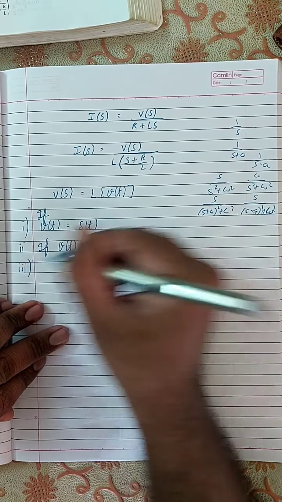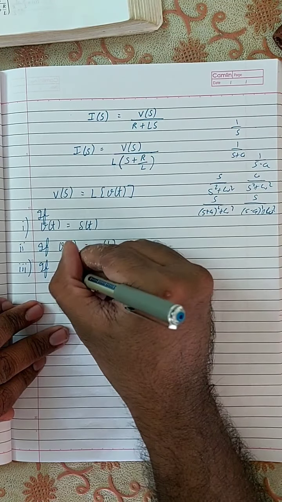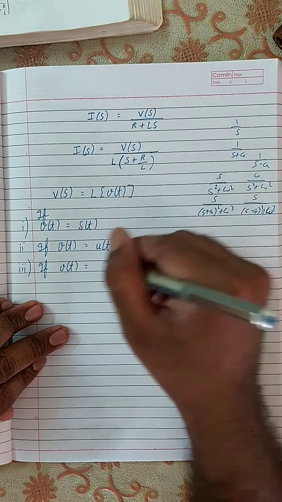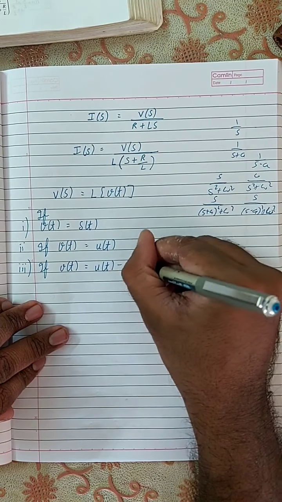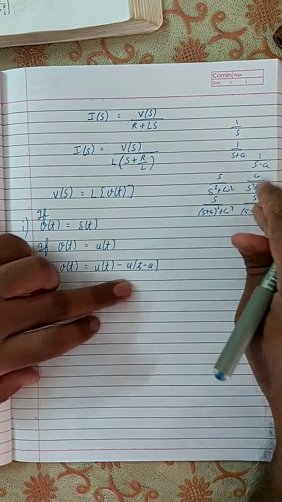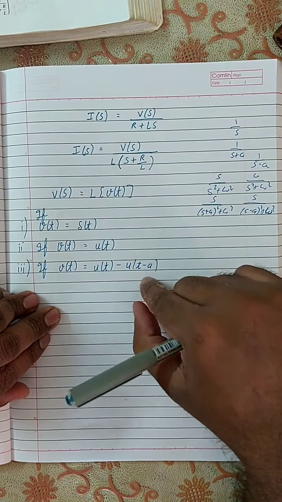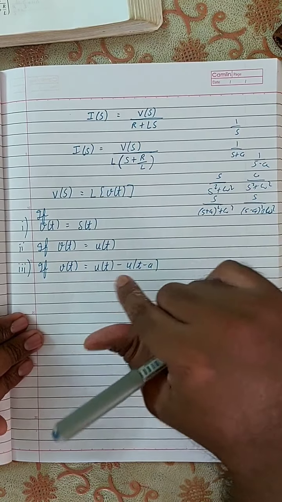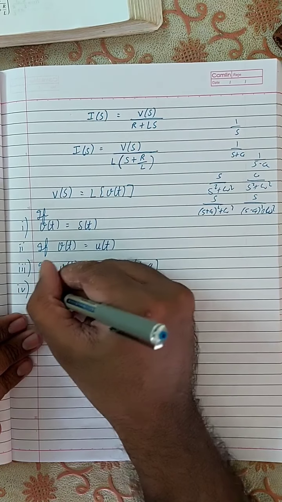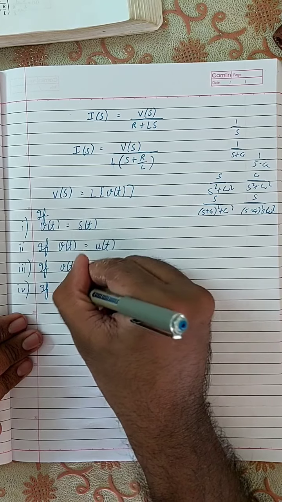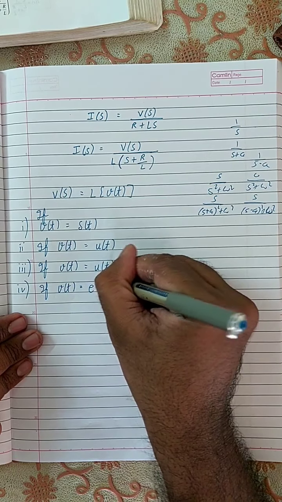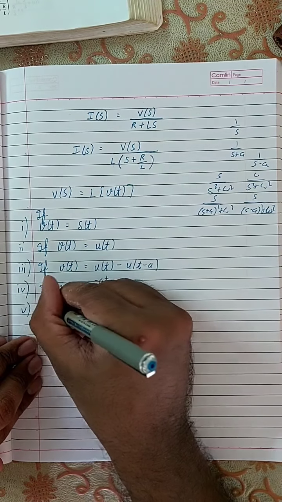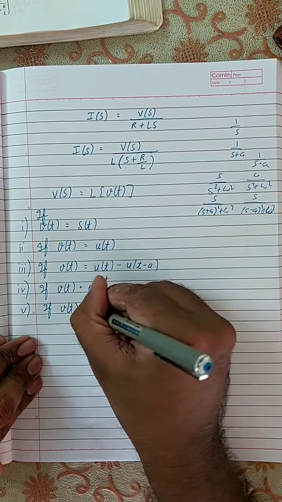Another signal is if V of t is equal to a pulse signal. A pulse signal is this equation: u of t minus u of t minus a. This is called the pulse signal, a pulse with a duration of a seconds, small letter a seconds. Another case will be if V of t is equal to e raised to minus at. And the other case will be if V of t is a sinusoidal function.